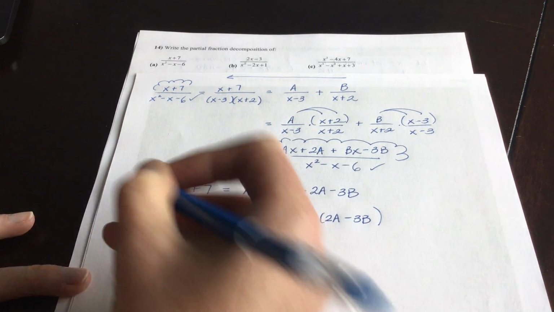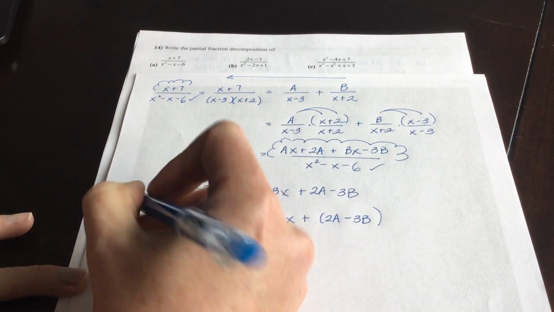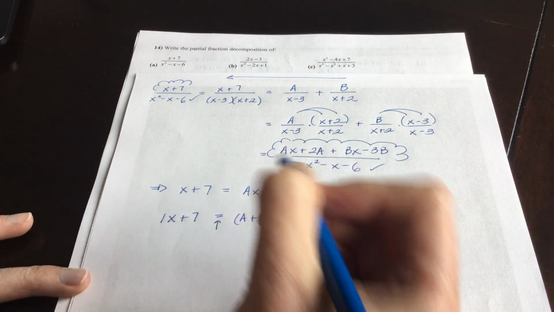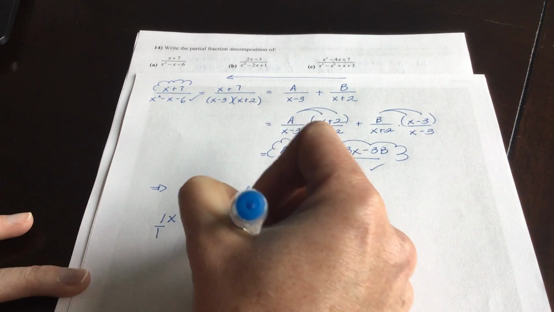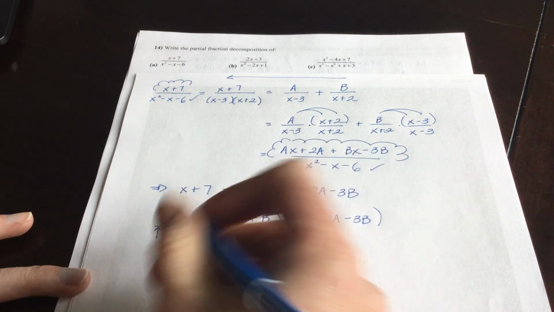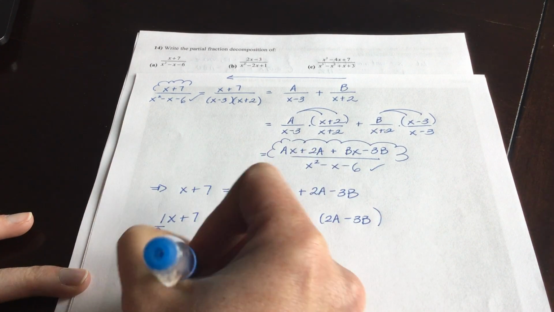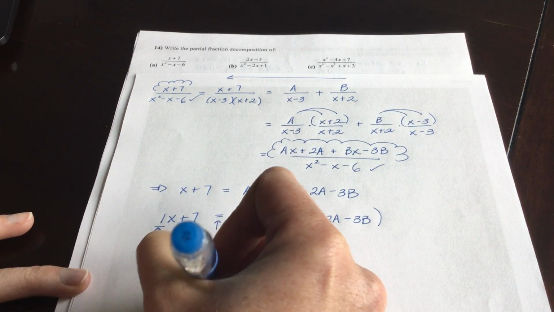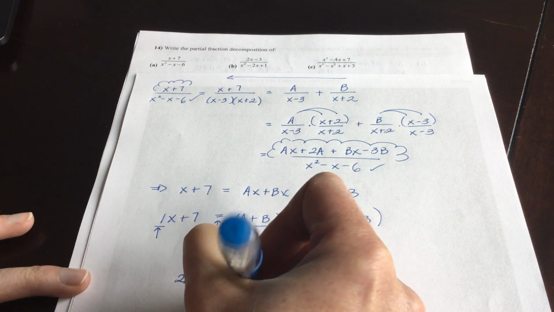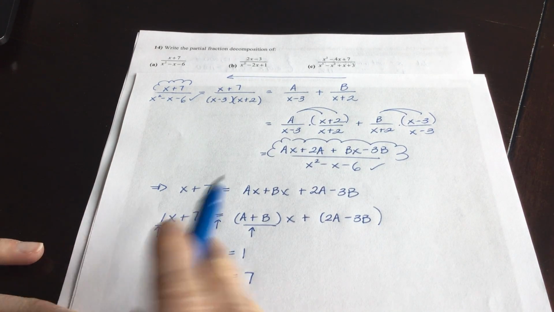So now let's look at the left side. You have 1x plus 7 on the left. So that means if these are really truly going to be equal, then the number of x's on the left would have to equal the number of x's on the right, which means A plus B must equal 1. And 2A minus 3B must equal 7. So your constant equals your constant here.